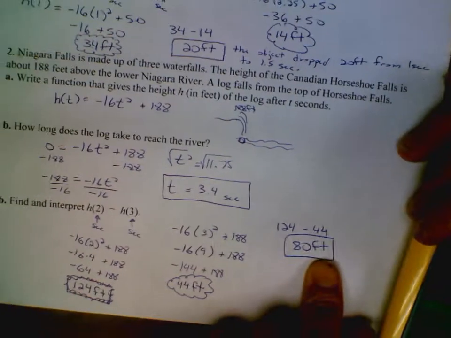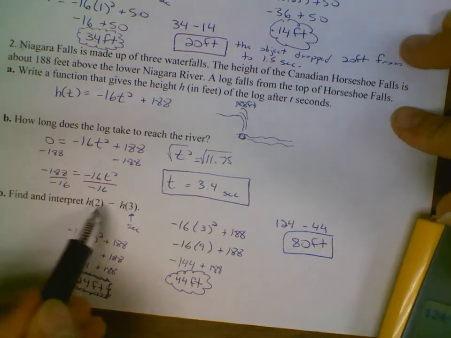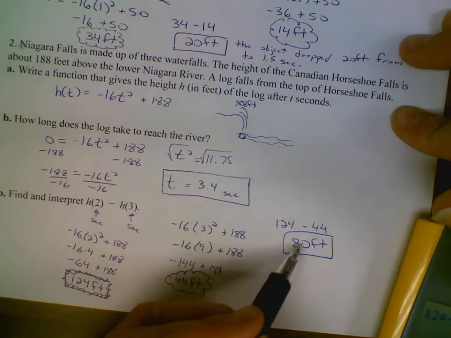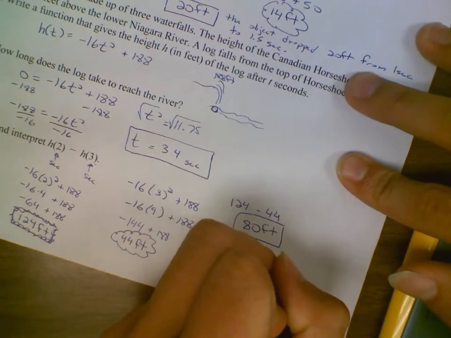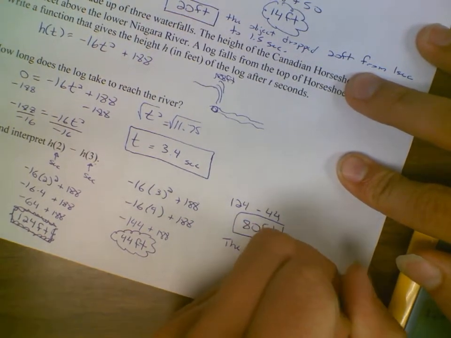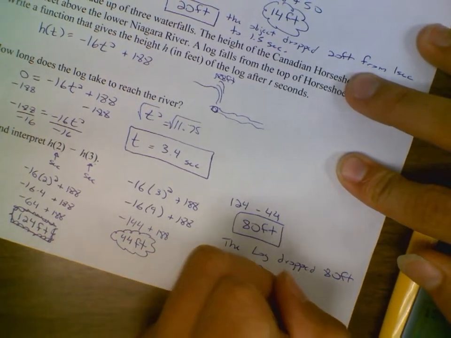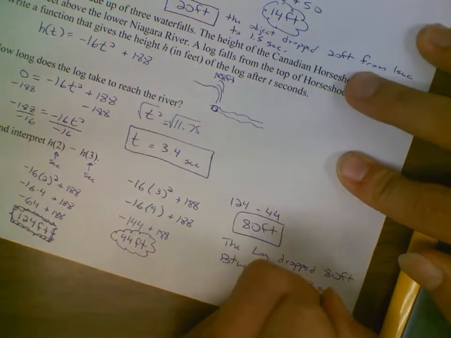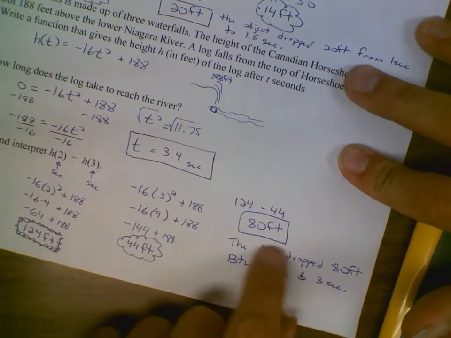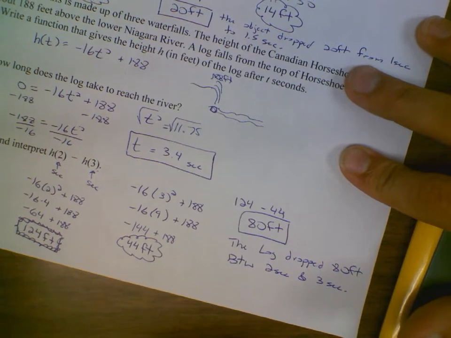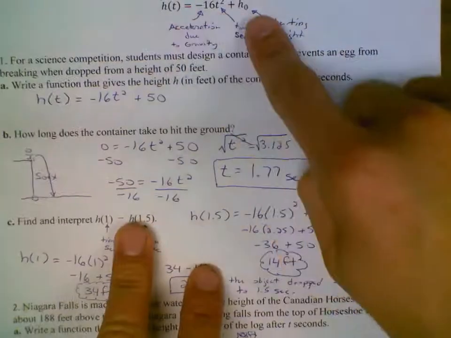That means between 2 seconds and 3 seconds, while the log's falling, it dropped 80 feet. So the log dropped 80 feet between 2 seconds and 3 seconds. Okay, so over that 1 second window between 2 and 3, the log dropped an additional 80 feet. All right, hopefully this video was helpful when modeling falling objects.